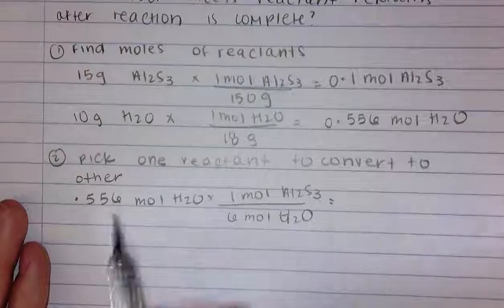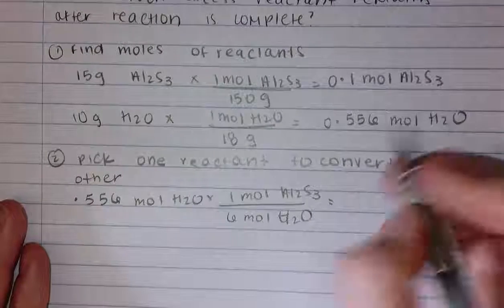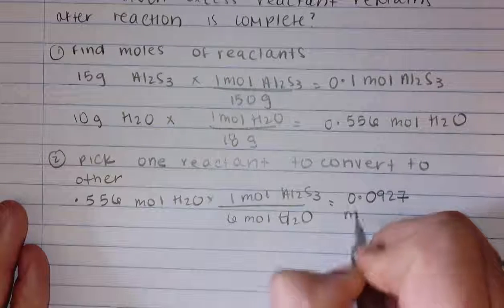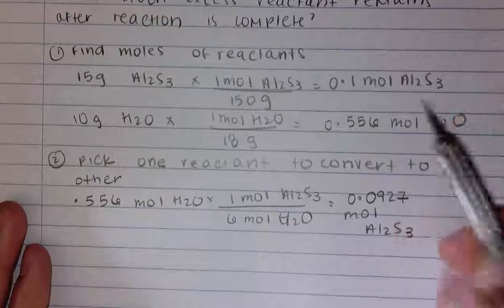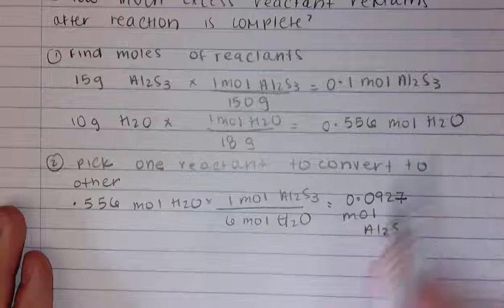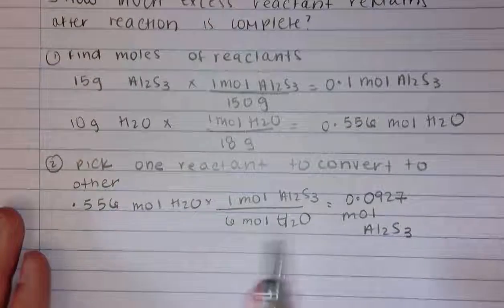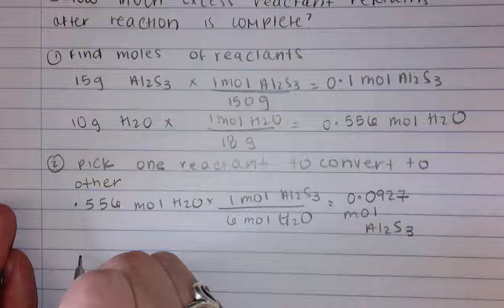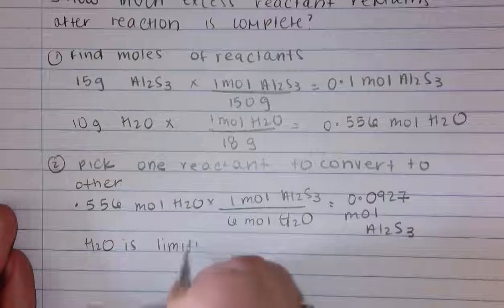So for all of this 0.556 moles of water to react, we're going to need 0.0927 moles of aluminum sulfide. Well, if we look at how much we actually have, which is 0.1 moles, we actually have more than we need to use up all of our water. Therefore, we know we're going to have aluminum sulfide left over, and water is limiting in this situation.